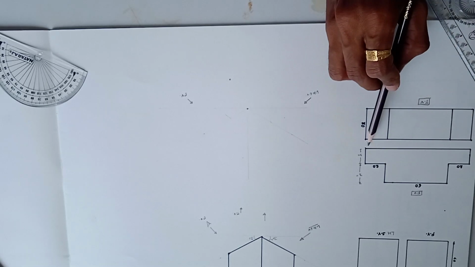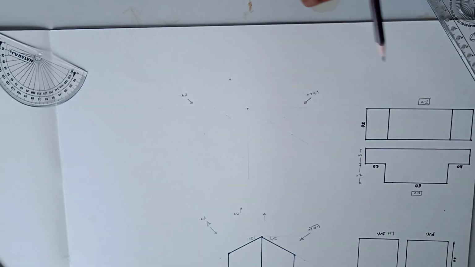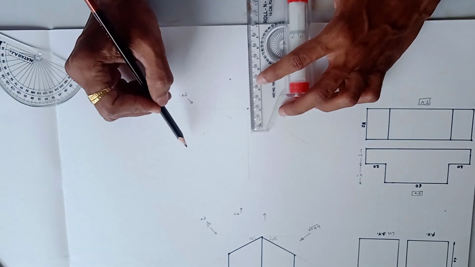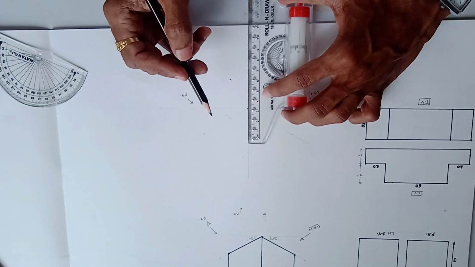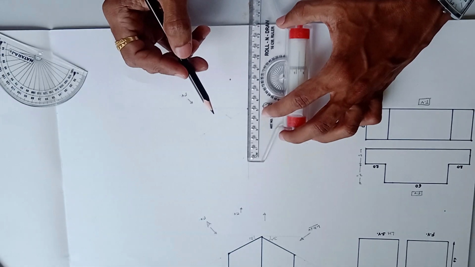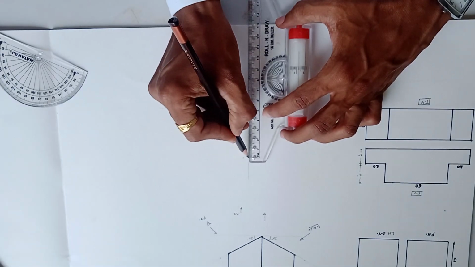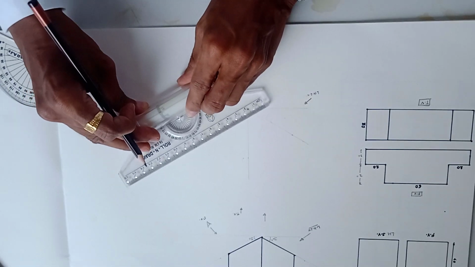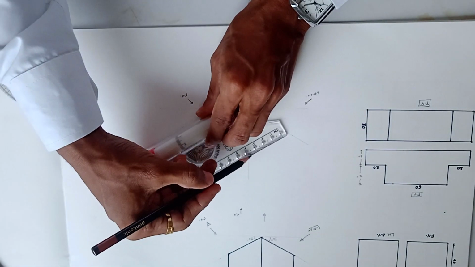So this total length is 100 mm and the height is 50 mm. Draw one reference rectangle, which is the bounding rectangle in the front view. Take the height 50 mm. Then from this line, draw the parallel line.